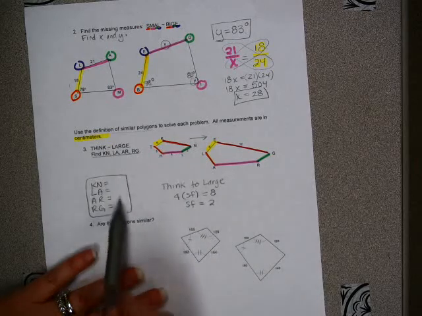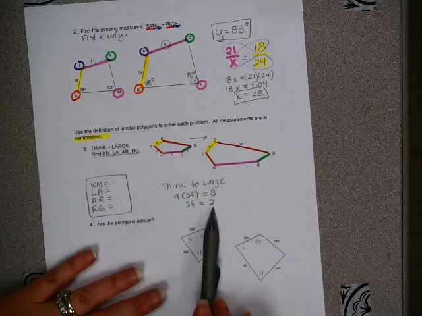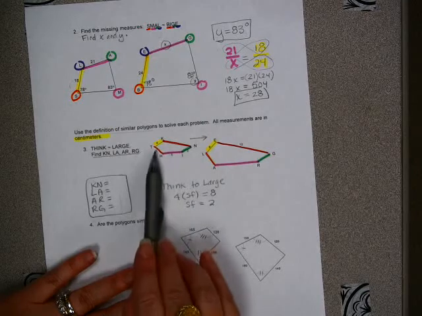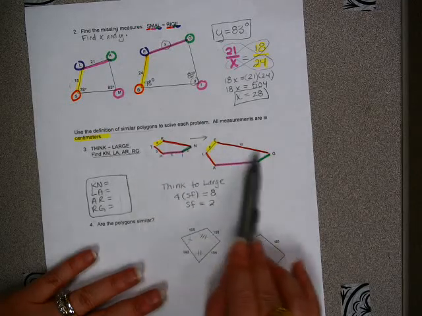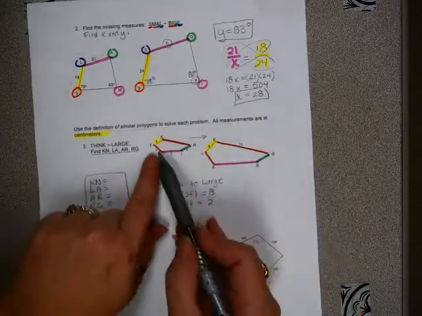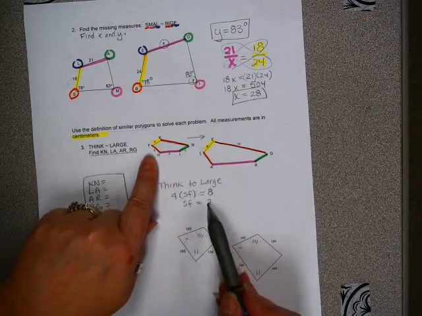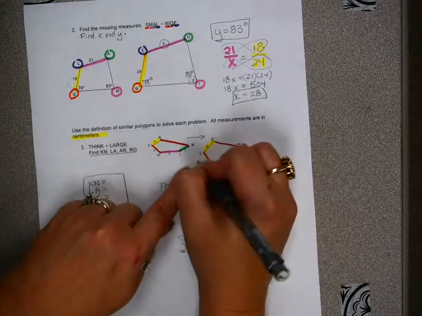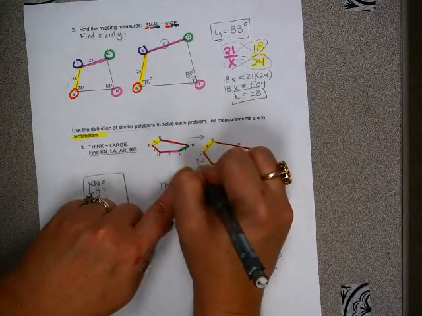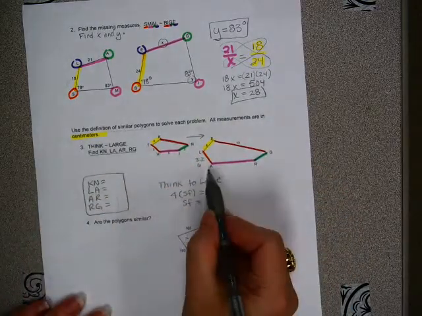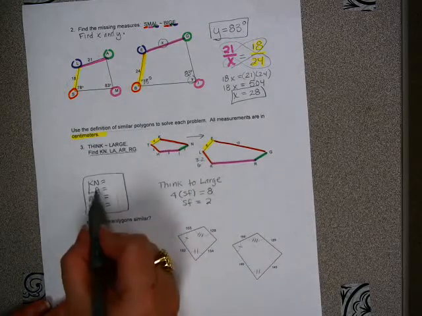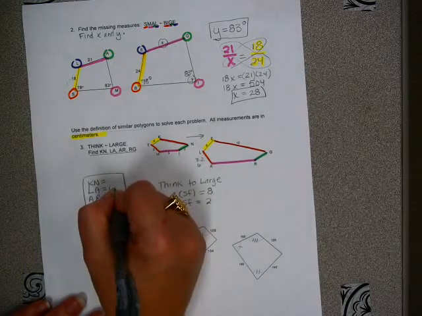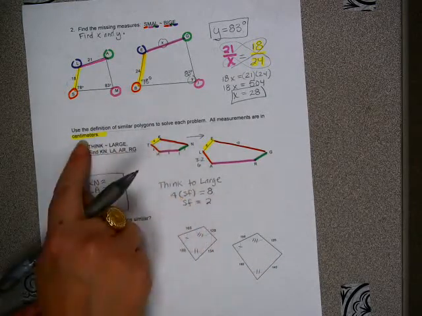Now, to find these, I just use the scale factor. When I'm going this direction, I multiply by the scale factor. So 3 times 2 equals 6. So LA is going to be 6 centimeters, because remember, you have to put the label.